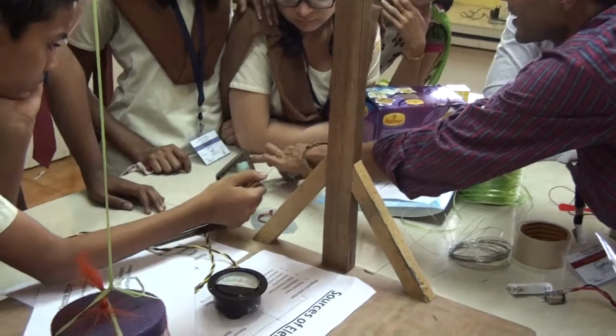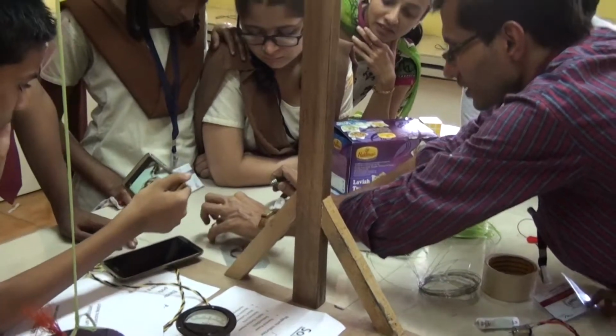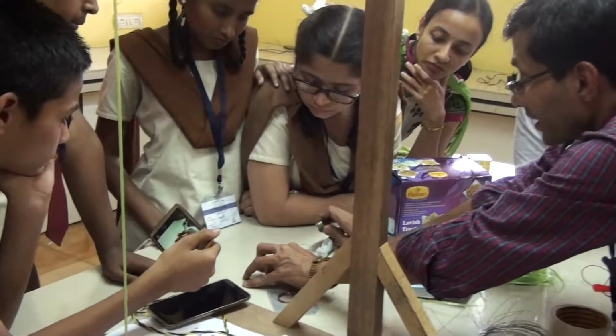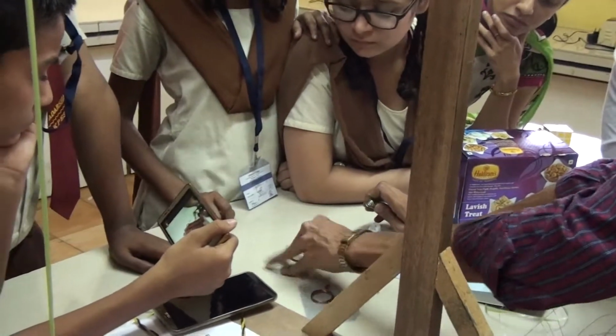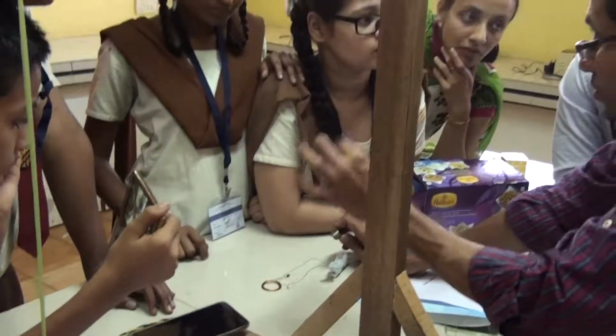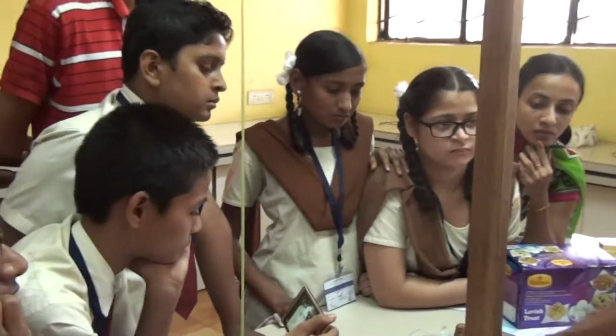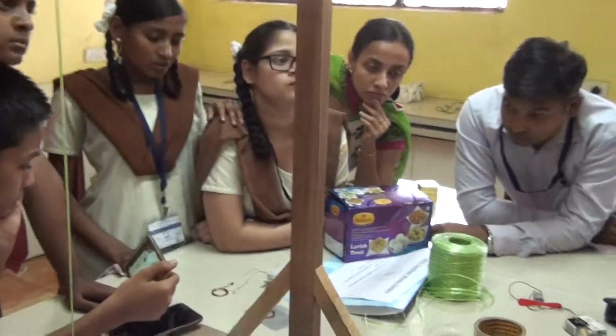What is magnetic coupling? Did you understand magnetic coupling? The current through this coil produces a magnetic field, and this magnetic field is changing because I am applying an AC voltage. So it is coupled with this coil, and then this coil gets the voltage.